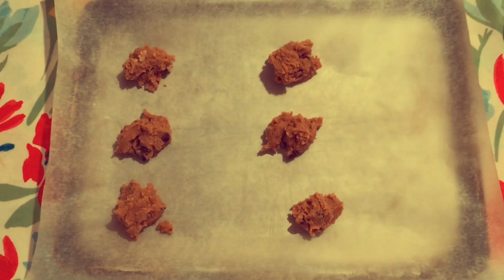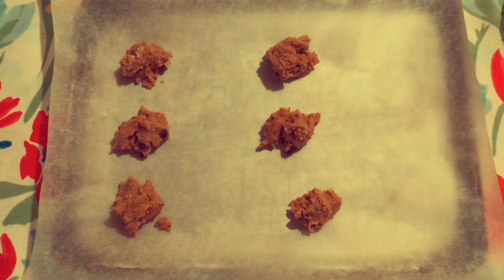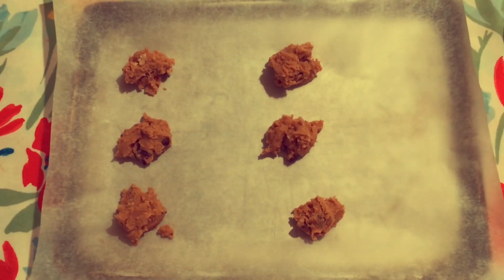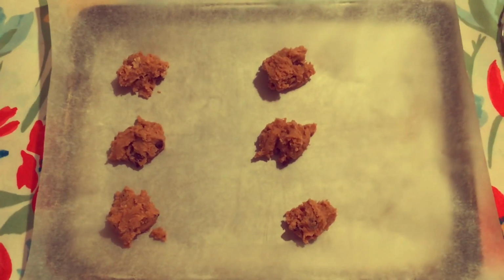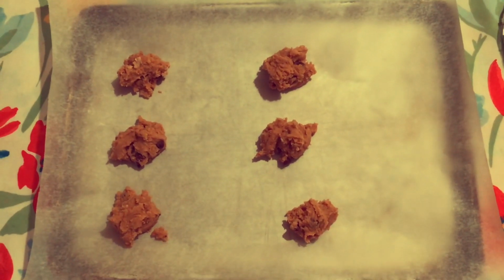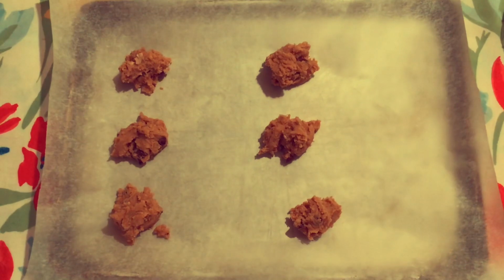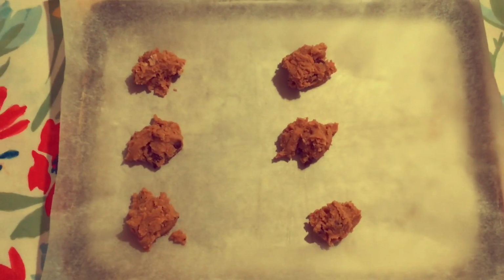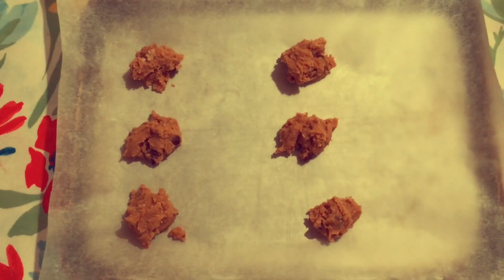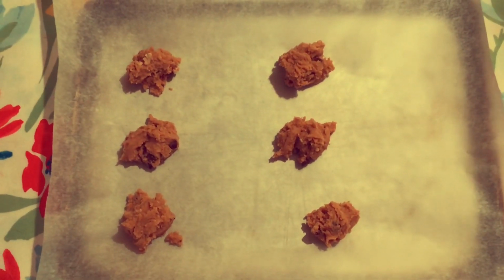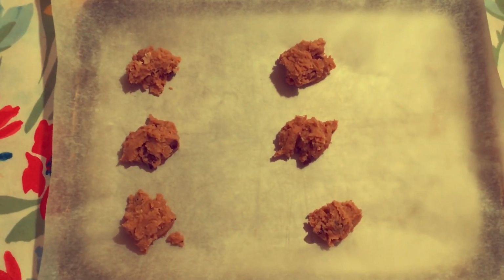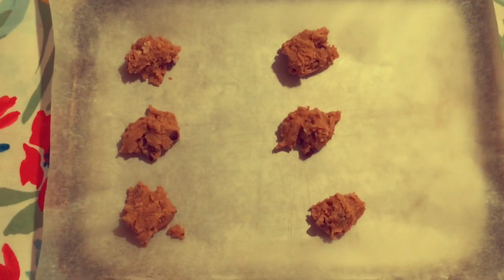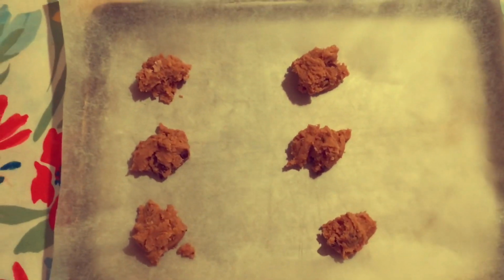All right, so here are our 6 cookies ready to go in the oven. Can you see what array or arrays are made here with these 6 cookies? If you said 2 times 3 or 3 times 2 equals 6, you would be right. All right, let's double check our work here.